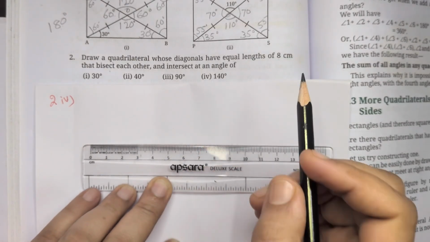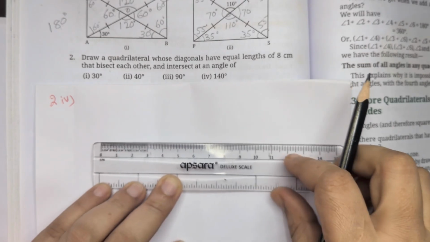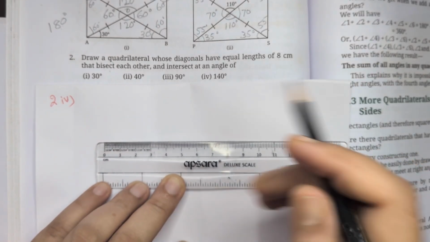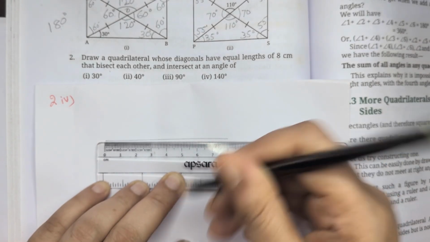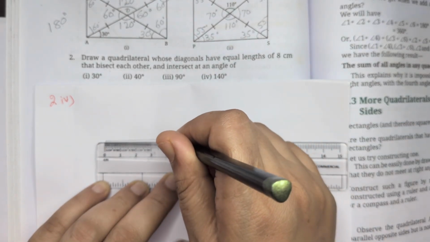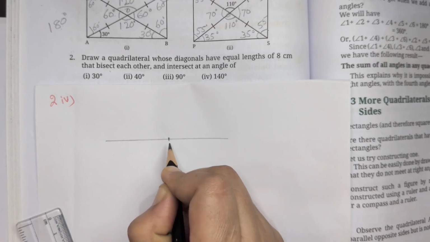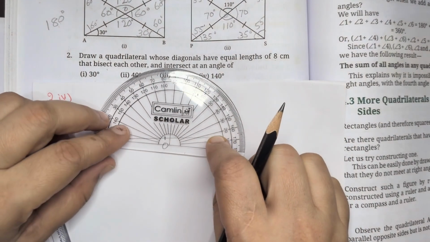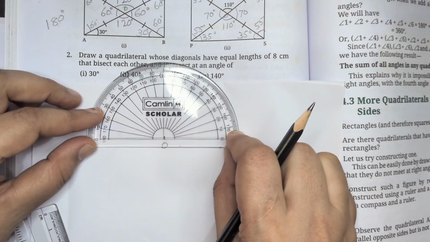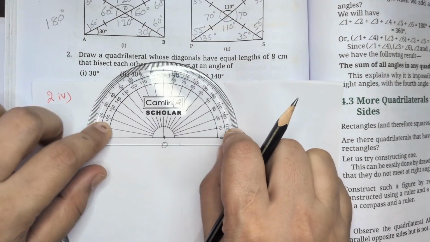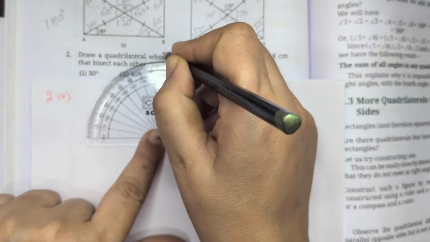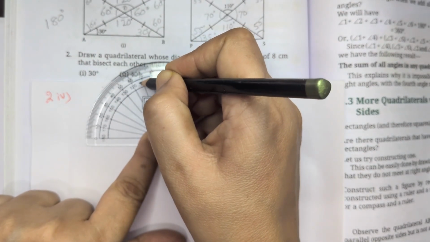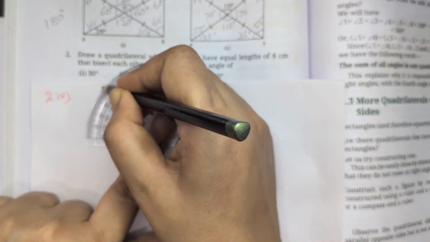Next one, 140 degrees. In the same way we have to draw a line segment, the first diagonal, an 8 centimeter straight line. You can take this in any direction, using the scale, and the midpoint here is O. Now 140 degrees. So keep the protractor there at the center. And 140 means from here 10, 20, 30, here the 140 is coming. Here 90, then 100, 110, 120, 130, 140 is coming over here.